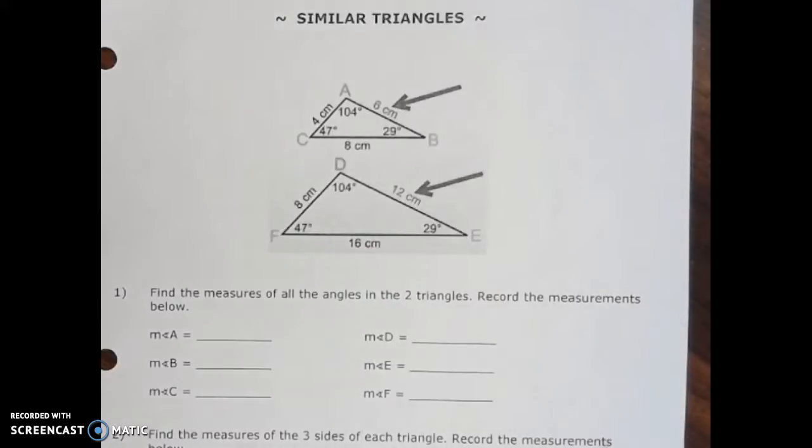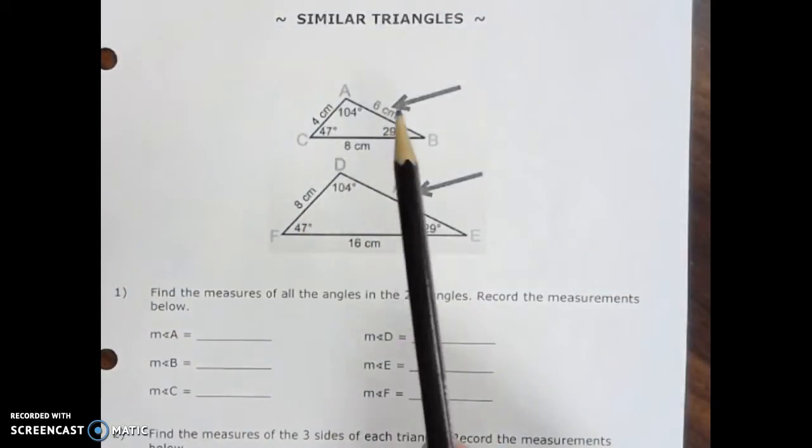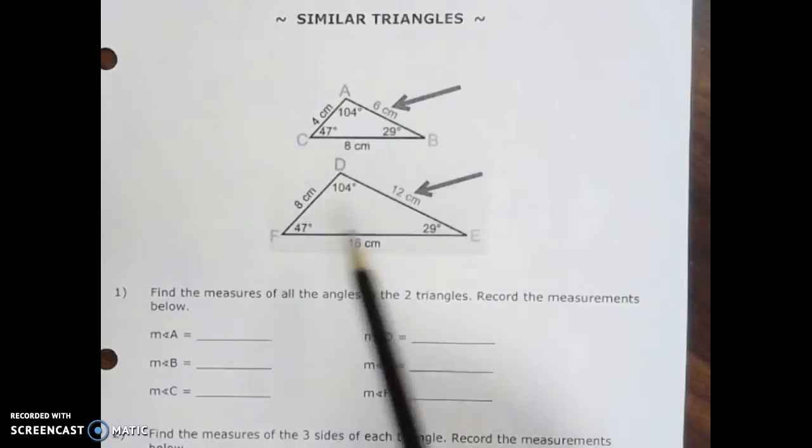In our lesson today, we're going to look at different shapes and determine if those shapes are similar to each other. And in order to figure out if they're similar to each other, a couple of things need to be true. To help us out, we're going to start by looking at some similar triangles. I have these two different triangles here, triangle ABC and triangle DEF.